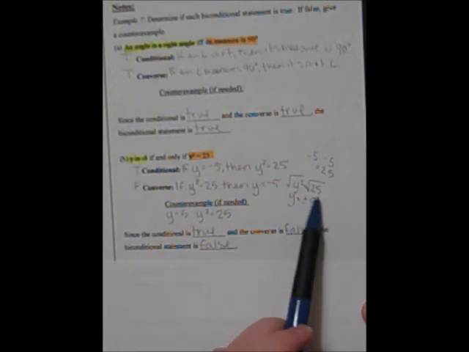Sometimes we let you throw away the negative answer, especially in geometry, because we're usually talking about angles or side lengths, things that can't be negative, but it's always there even if we don't use it. So we needed it in this case. Plus or minus 5 is the answer. So the conditional is true, but the converse is false, which throws the whole thing out. If either one of them is false, then the whole statement is false.